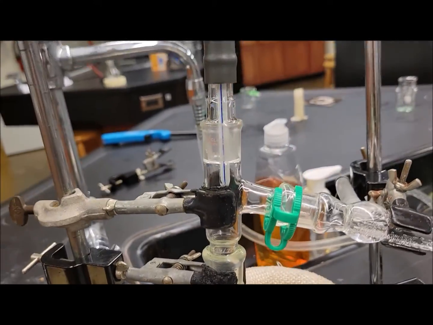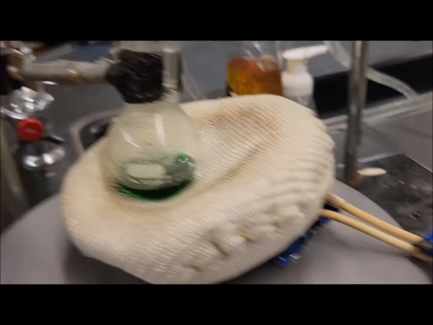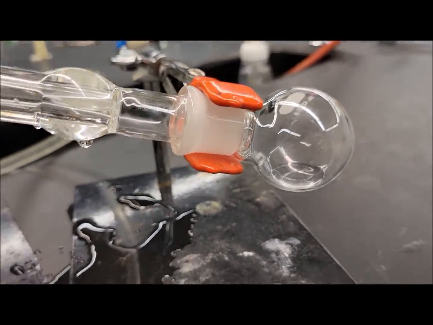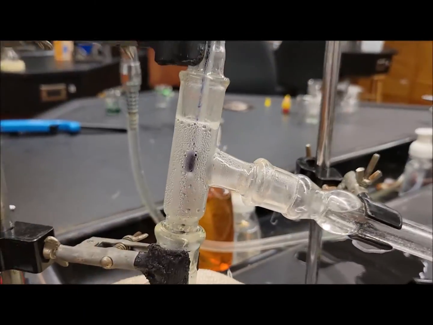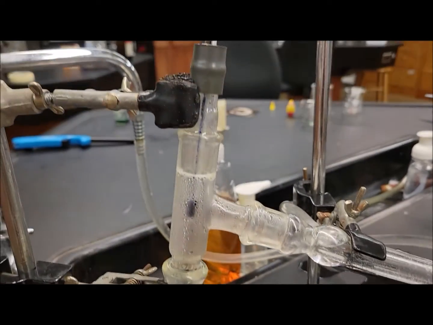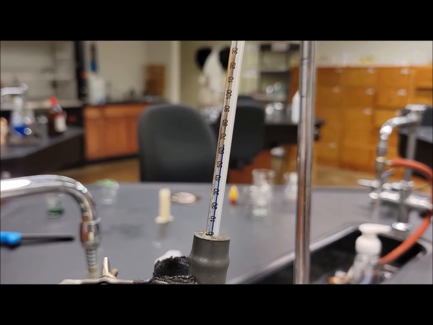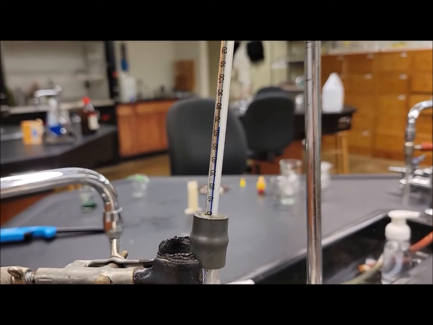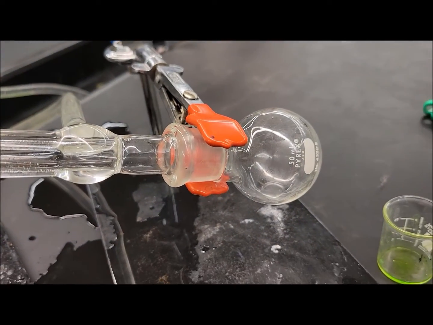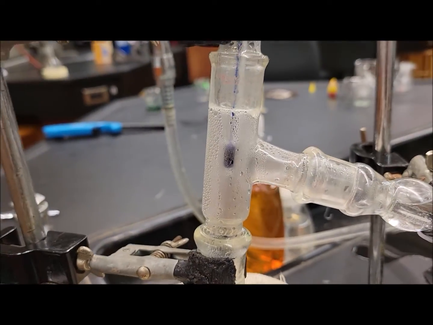Pretty sure I collected my first fraction, as it's cooled back down quite a bit, of diethyl ether, but we'll see if I can get any more. This is hopefully fraction 2. See, it's very well condensing. It's around 65, definitely too low for water. Trying to collect a small amount of it at the bottom. We'll see how well this goes.